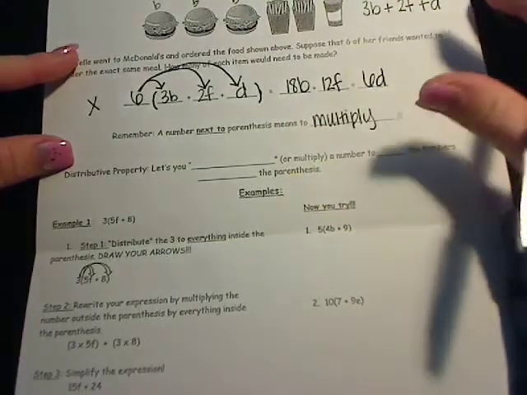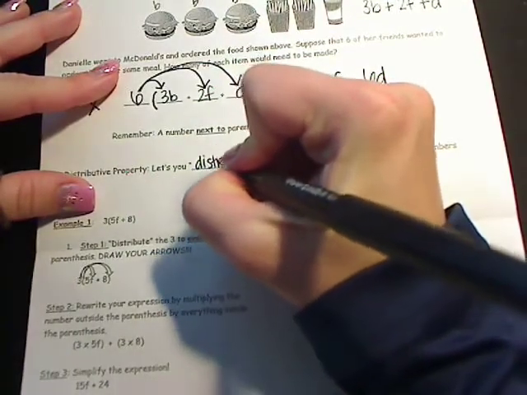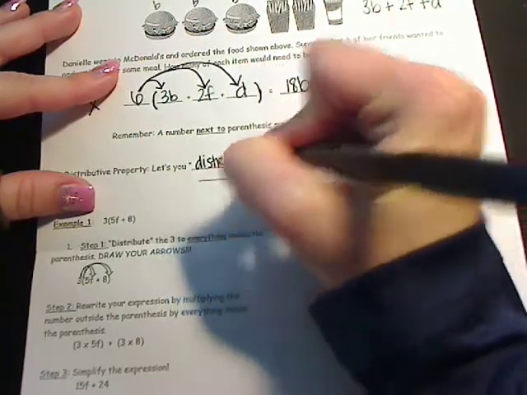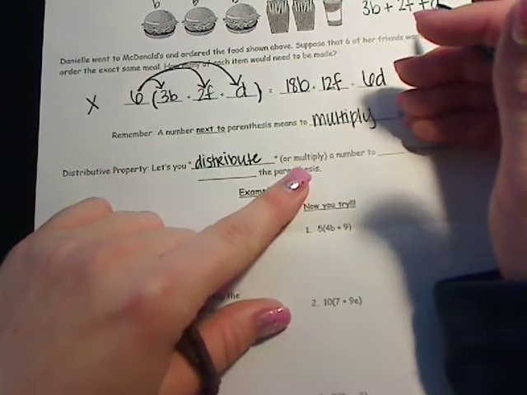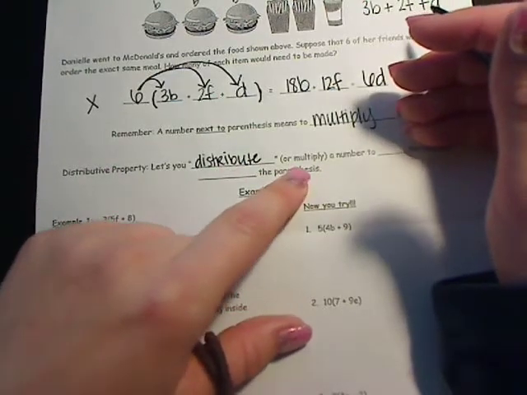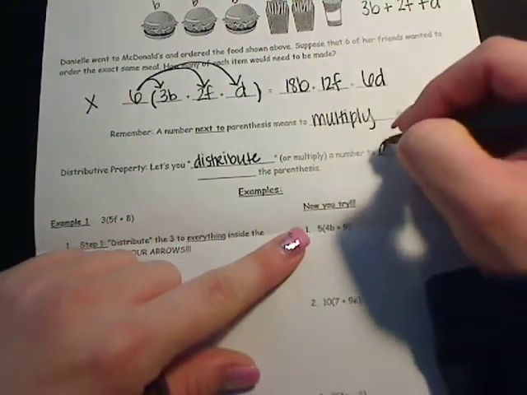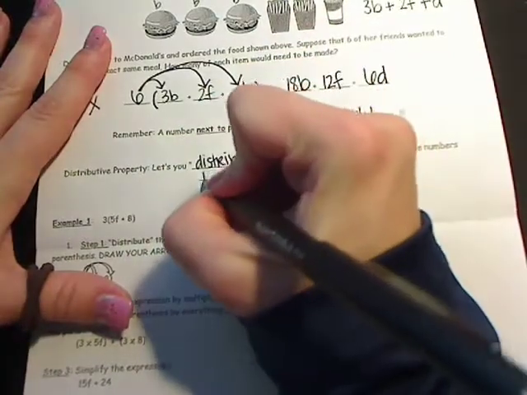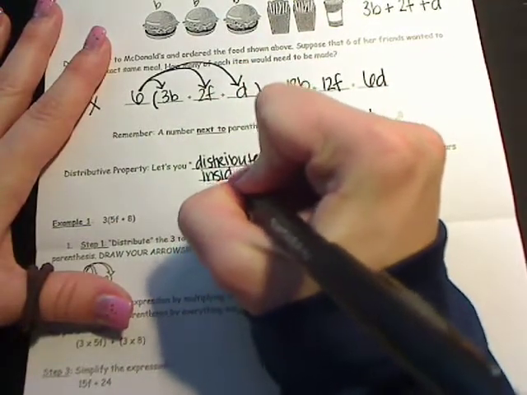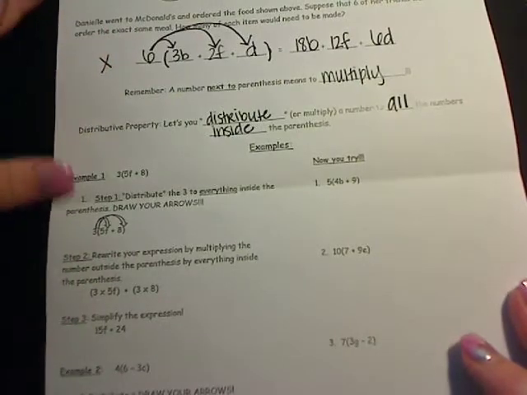So if we were going to define the distributive property, it lets us distribute. Or in this case, it means to multiply. So in the distributive property, we're always going to be multiplying. So it lets us distribute a number to all the numbers inside the parentheses. So let's do some examples.